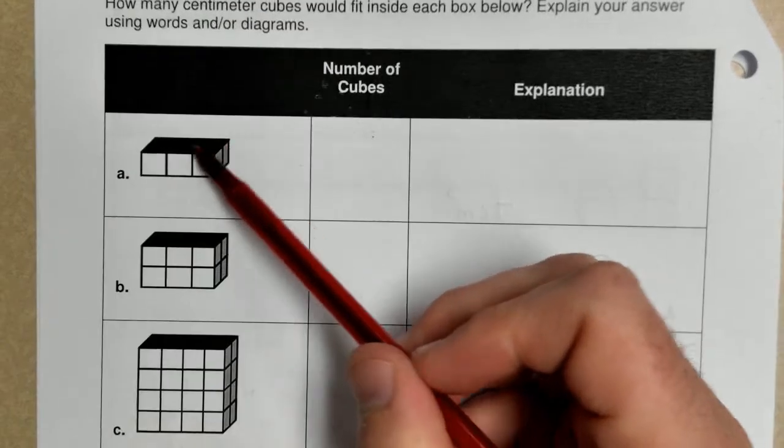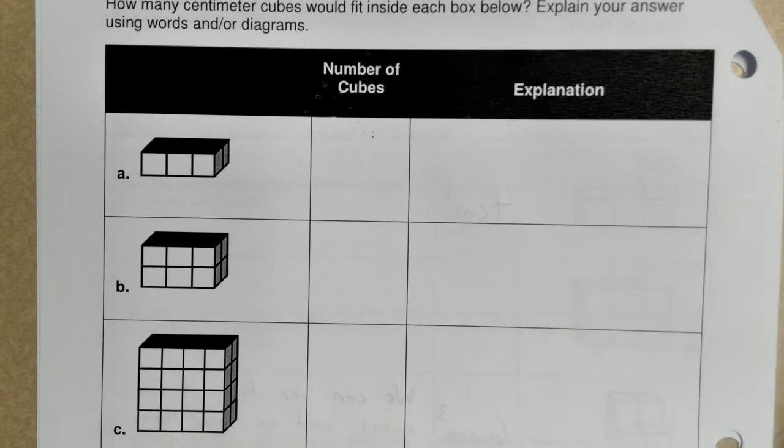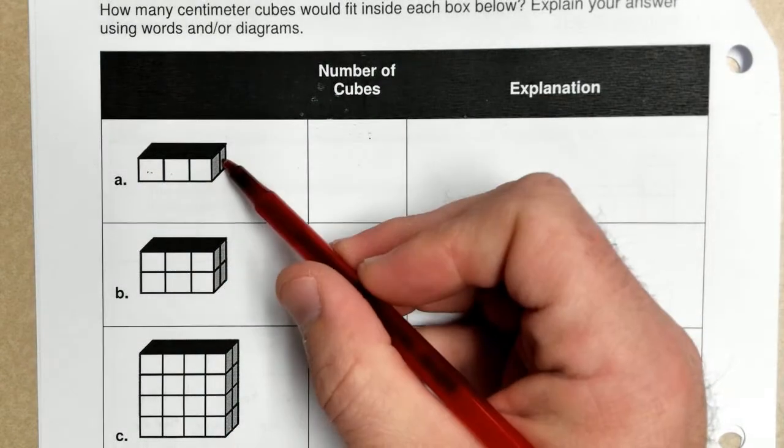The difference is you cannot see the top, so you are required, you must count the layers. Now, most of you, I think, probably do this without even realizing that's what you're doing. 1, 2, 3. There's a layer back here.